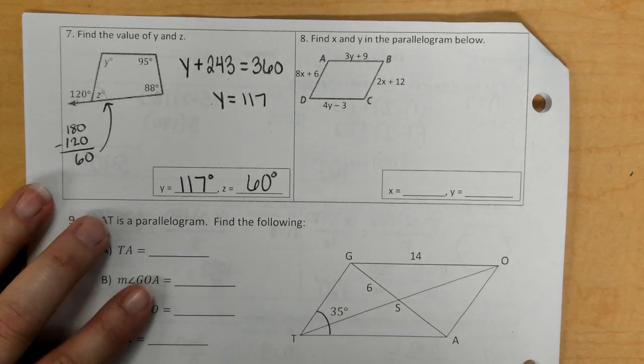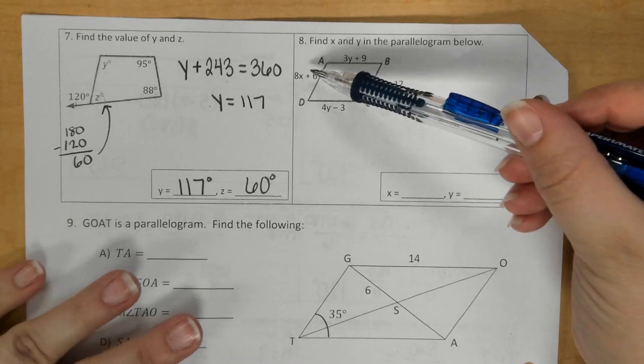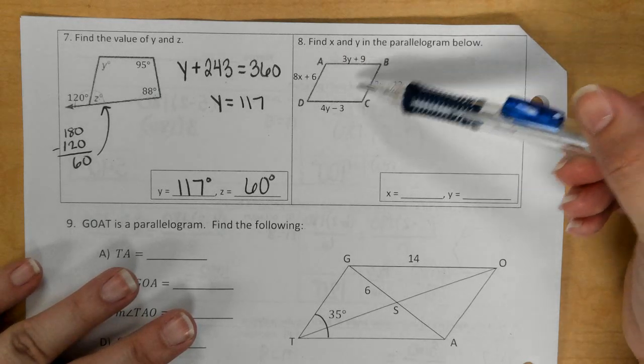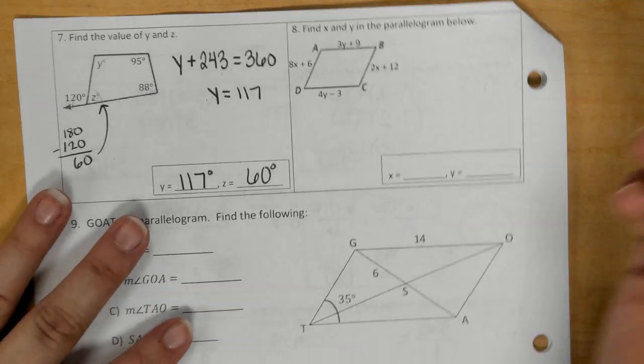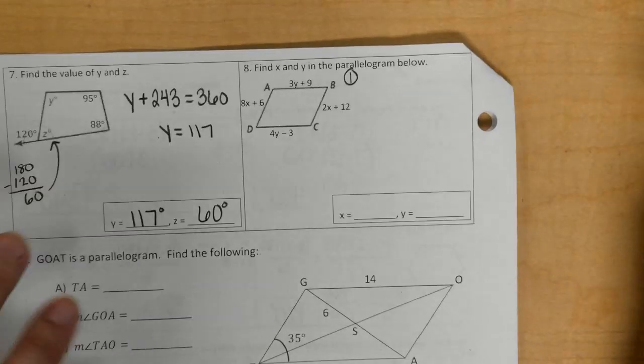Number 8, it says find x and y in the parallelogram below. And so in a parallelogram, you know that opposite sides are parallel and congruent. So in this case, I know that this would equal 2x plus 12, and this side would equal 4y minus 3. So I'm just going to set up two equations. So the first one, I'm going to find x.